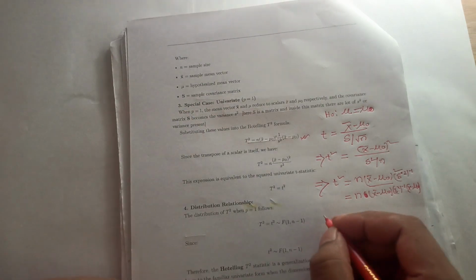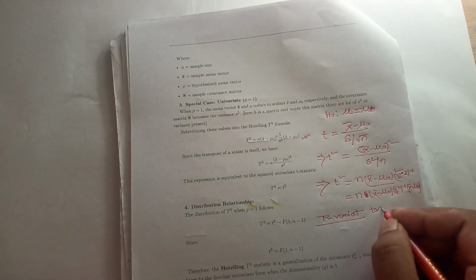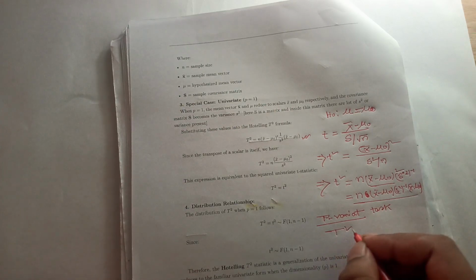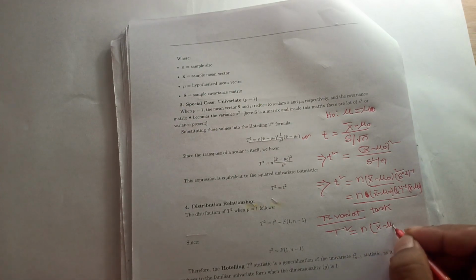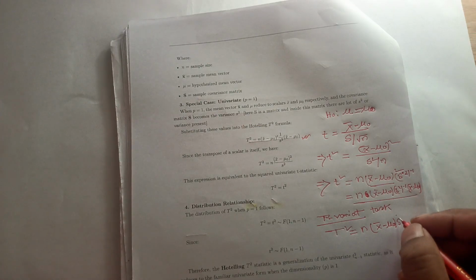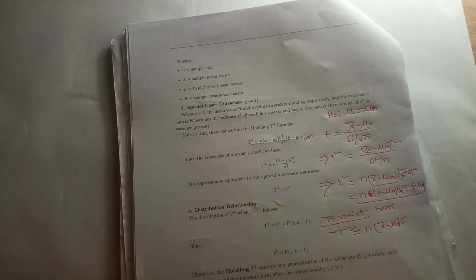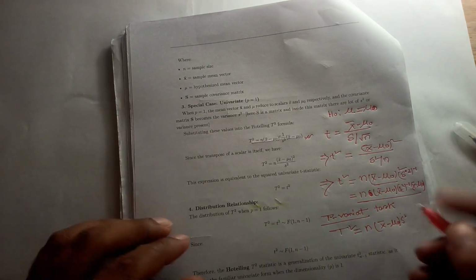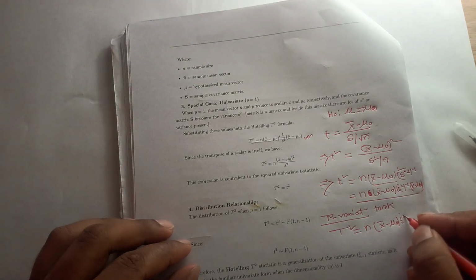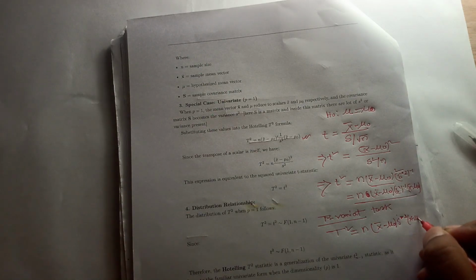Whenever you perform it for the p-variate task, it becomes t square equal to n times x bar minus mu naught transpose, S inverse, x bar minus mu naught.